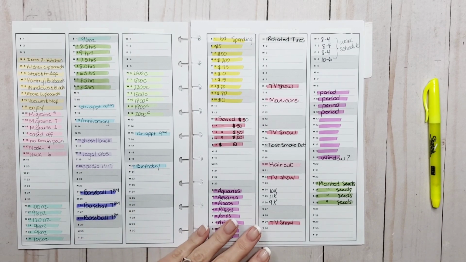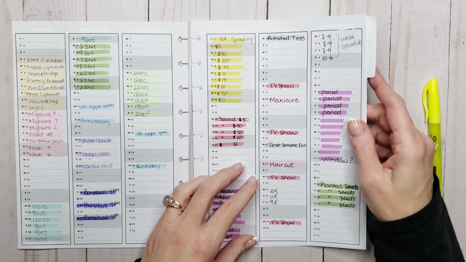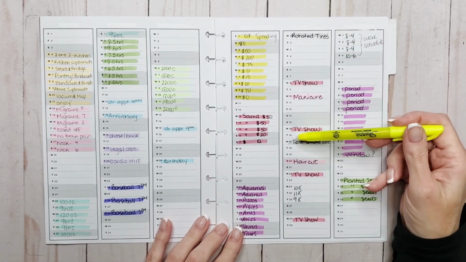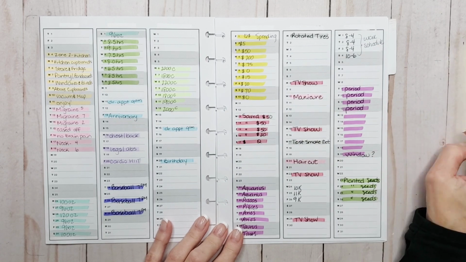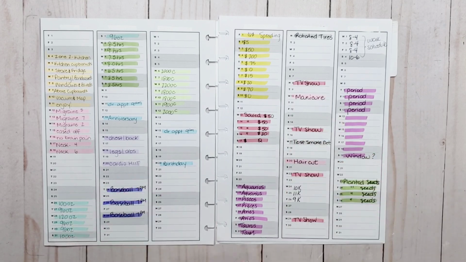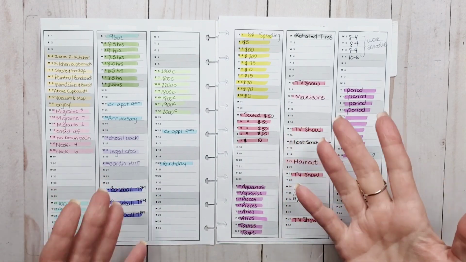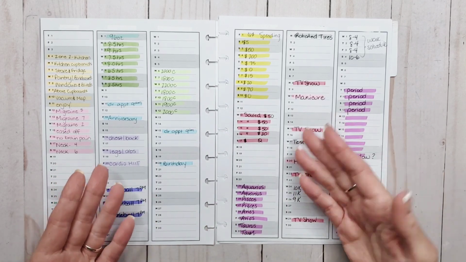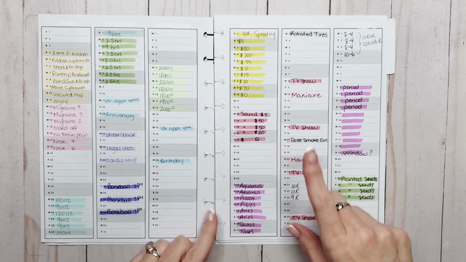The next one would be, when did I last? So you could note in here that you rotated your tires here, you tested the smoke detector on this day, because it gives you a quick reference to look back. I can't remember the last time we tested the smoke detectors in the house, which is what it's been on my mind. So I'm like, I should probably do that.